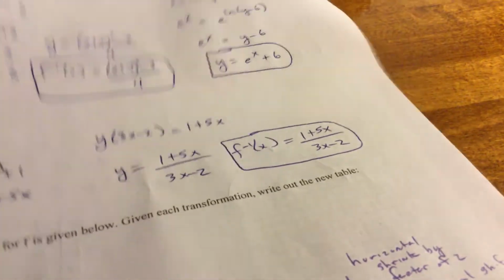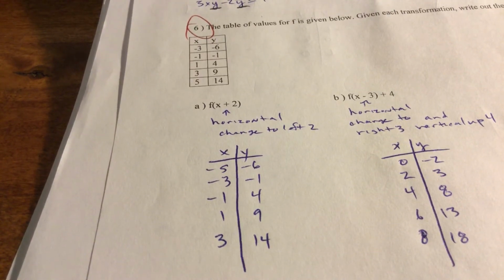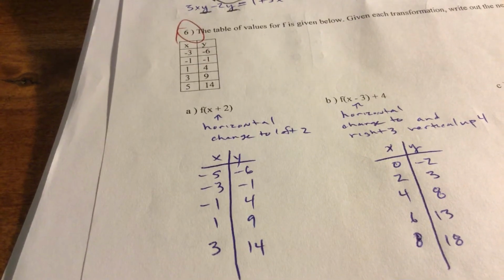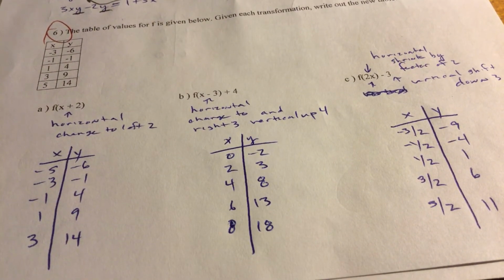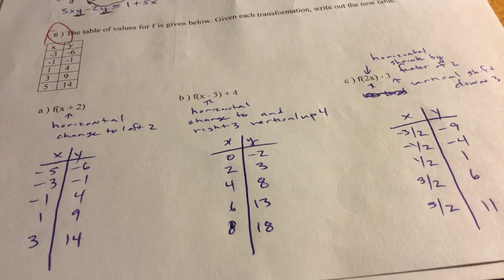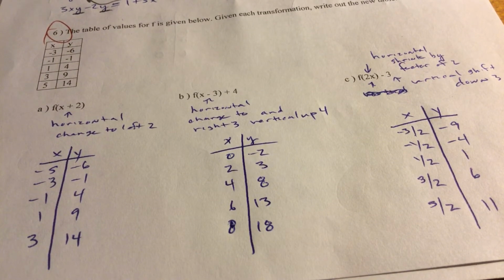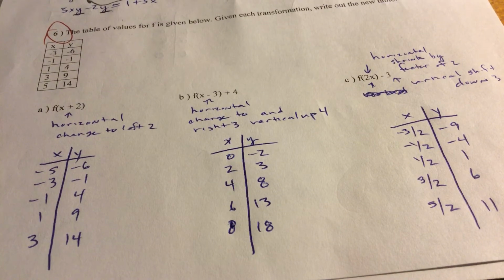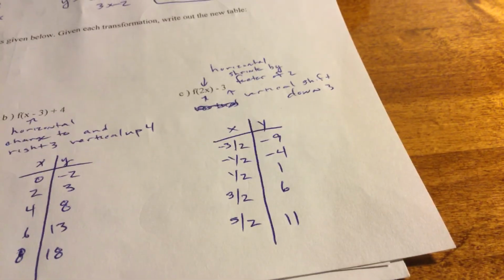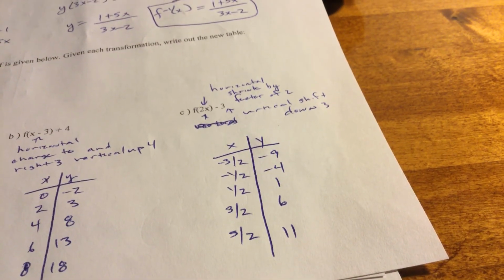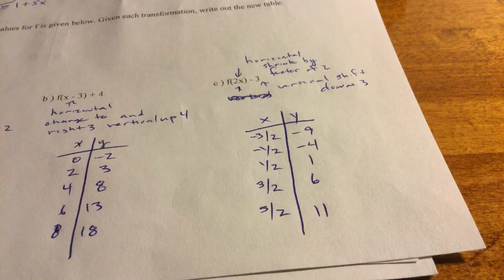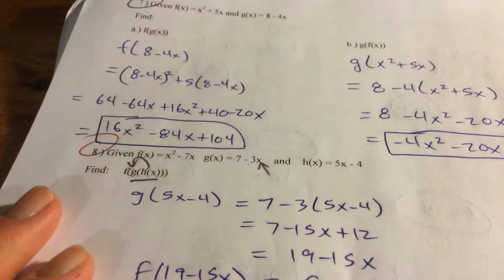A table of values for function f is given. Given the transformation, write out the new table. We talked about this in class. You have a horizontal shift to the left, so we're subtracting 2 on all the x's. Remember, it's always the opposite of what's inside the parentheses with x. Horizontal change right 3, and you're going to go up 4 on the y's, so add 4 to the y's. Here you're going to divide the x's by 2, so they shrink by 2, and then you're subtracting 3. Vertical shift down 3 from the y's.